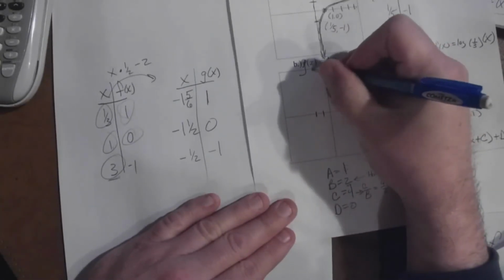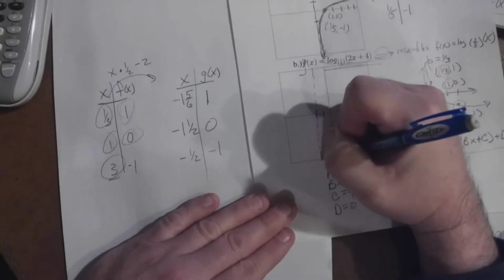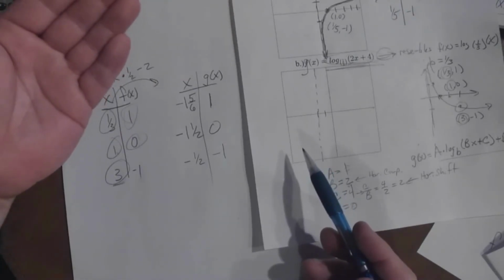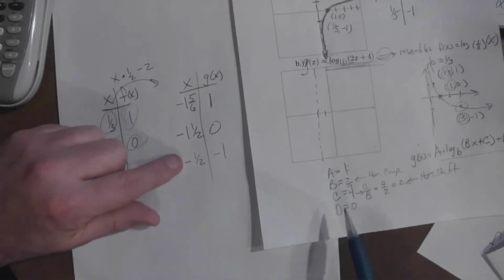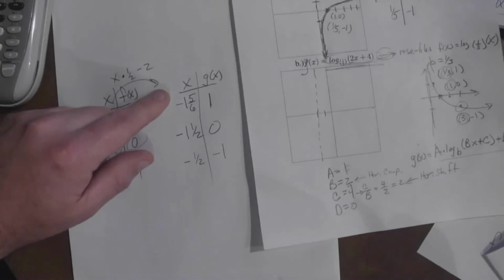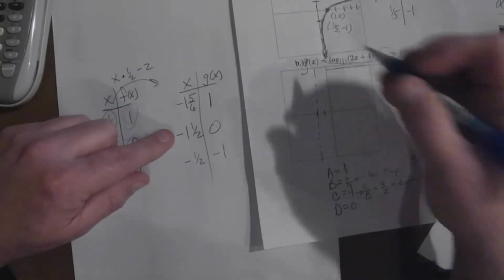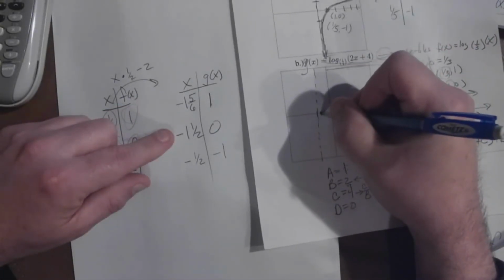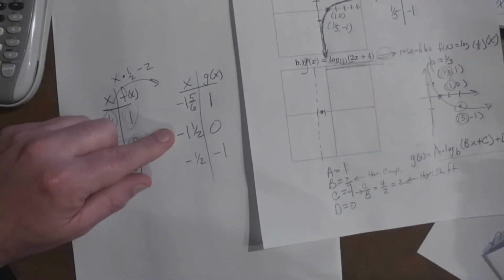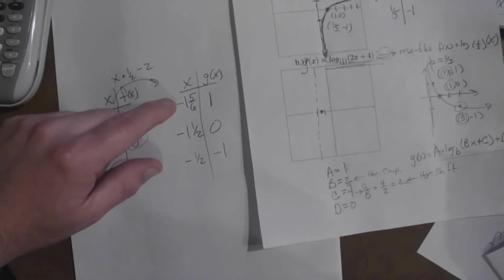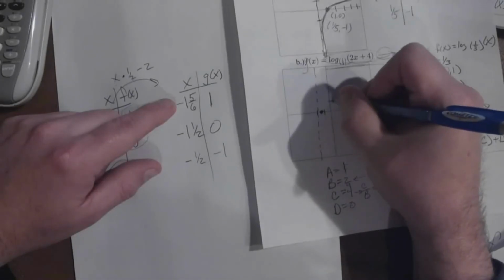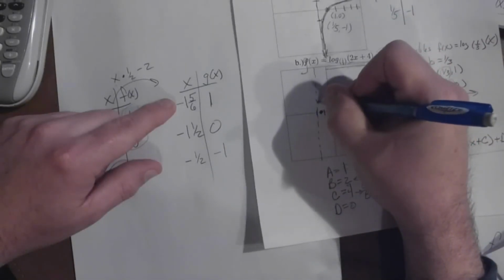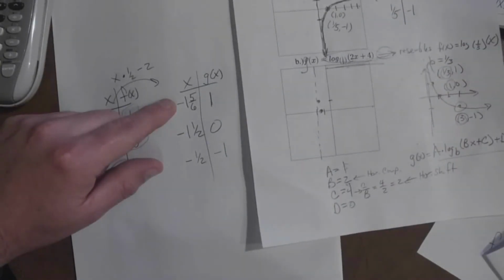So what I'm going to do in my graph, first of all, is shift and compress that vertical asymptote, which really is just shifting it left 2 units. And then that's going to help me align these points, right? (-1, 1/2) is going to be this location right here. (-1, 5/6) might be this location right here.